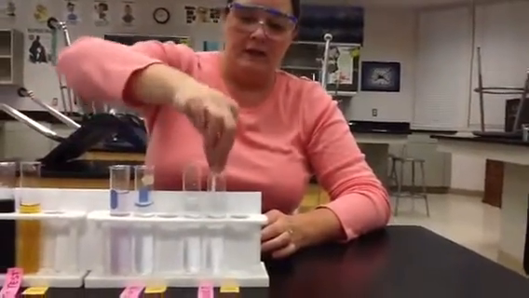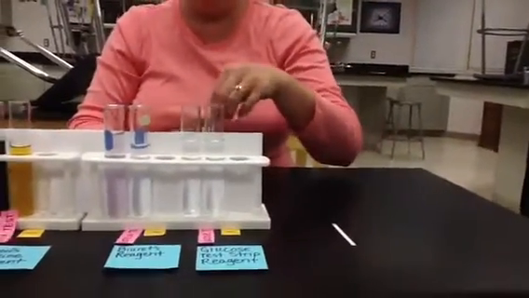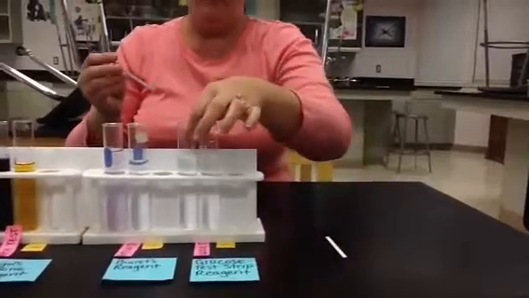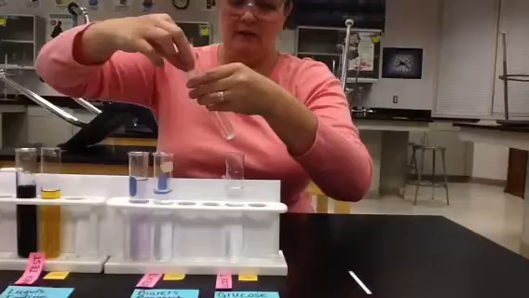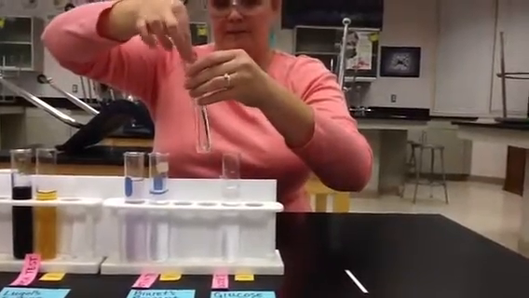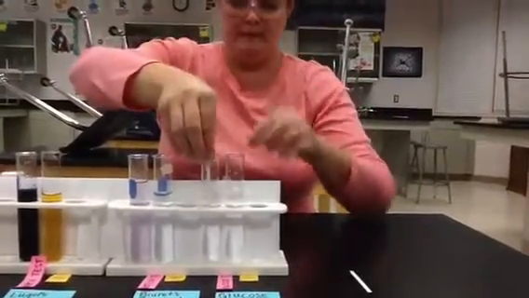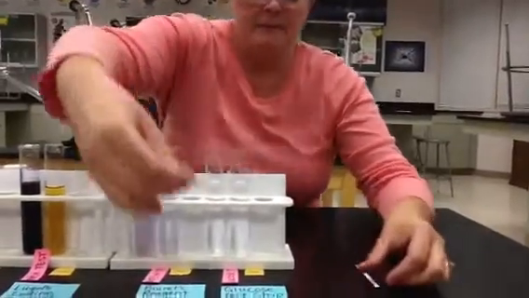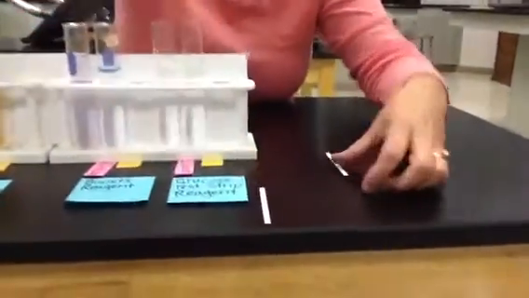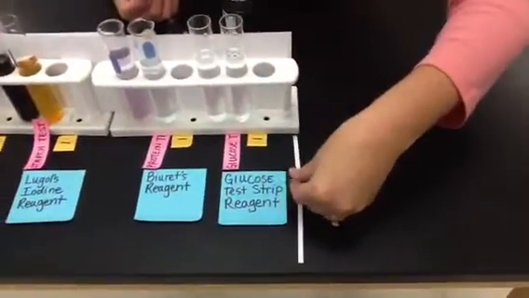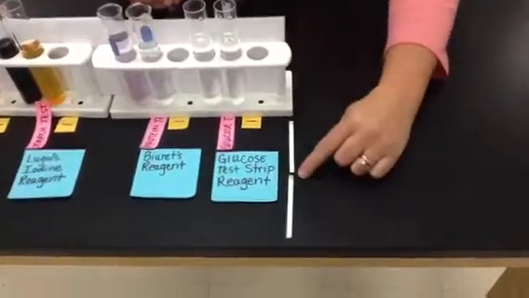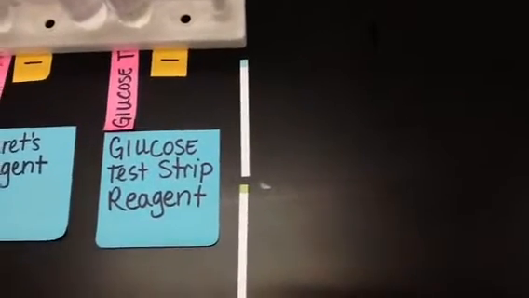We're going to let that sit and rest for a second. And then I'm going to do one for our glucose. And sometimes these take a little bit to turn. So you're going to see the difference here in a positive test and our negative test. Let's put our negative test up here. So you'll see that it turned a green. So anything beyond that blue color is considered a positive test.